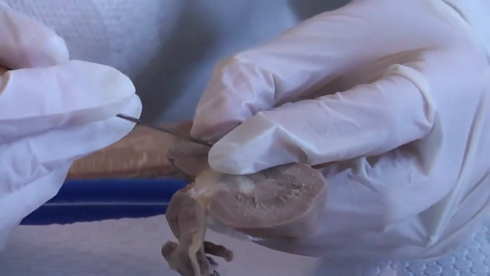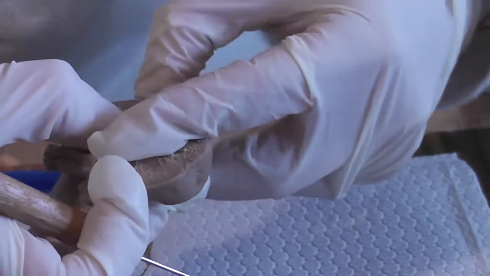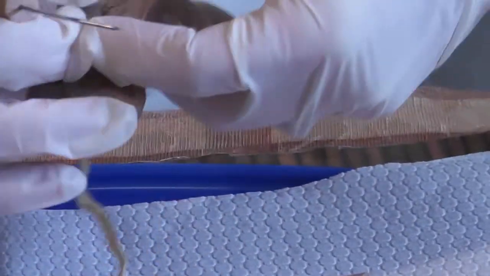Can't see. Okay, is it zoomed in? Yeah, it's zoomed in, but your finger is blocking it. Oh, I'm sorry. Okay.